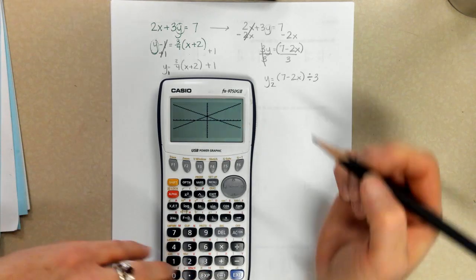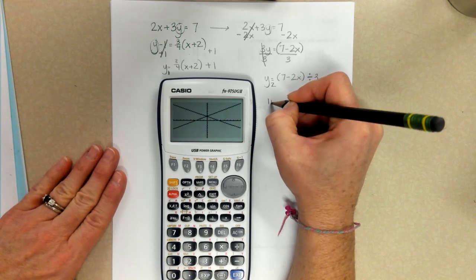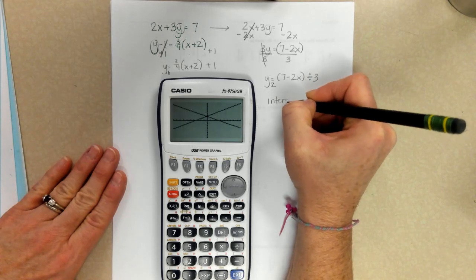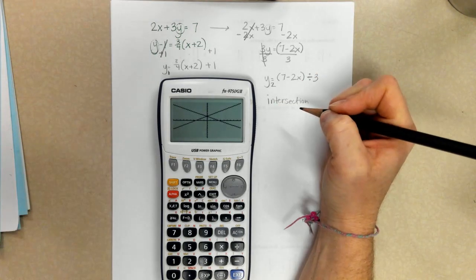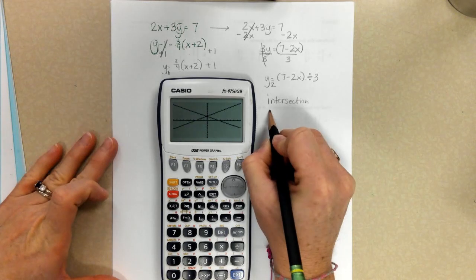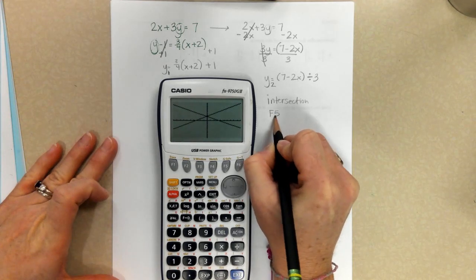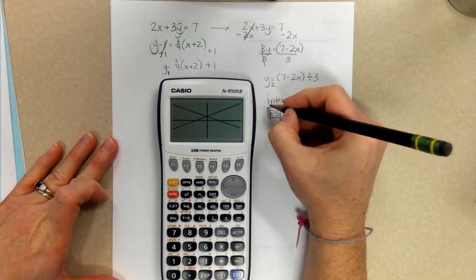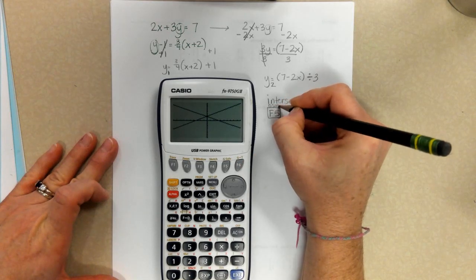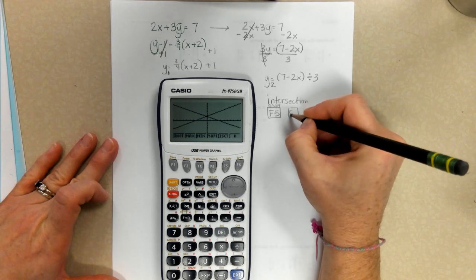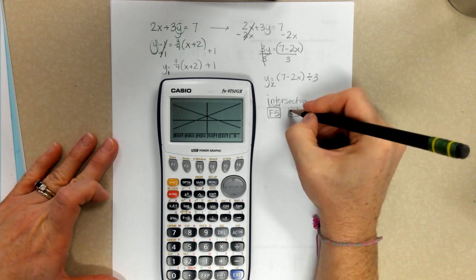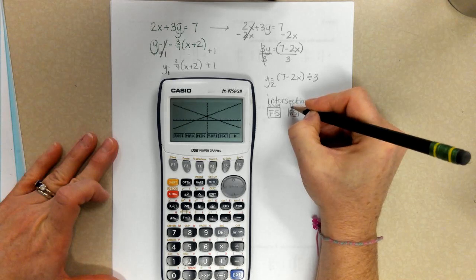And we've done this before. Where do we find the intersection? We have been finding the intersection every time we have put a y value in and looked for x. So it's the exact same keys. F5, getting us G solve. And then F5, oops, wrote it wrong, getting us intersection, ISCT.